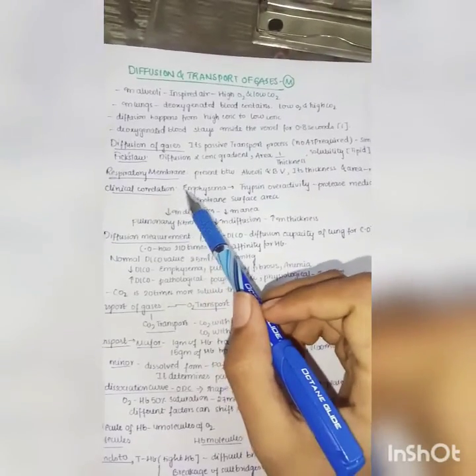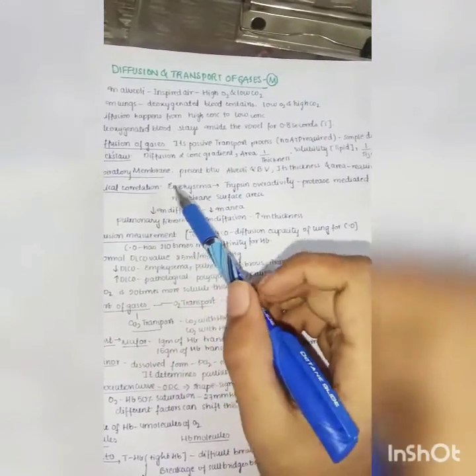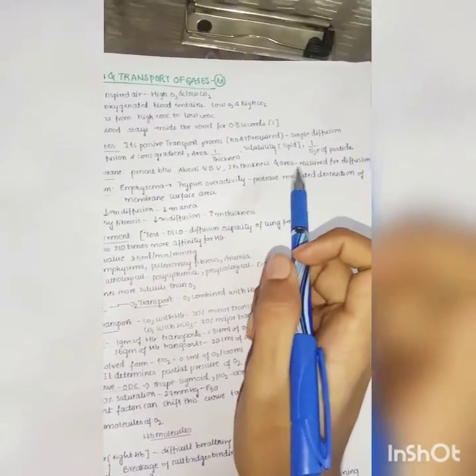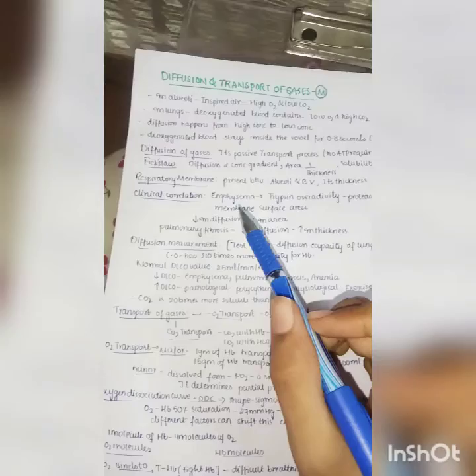Now let us see the respiratory membrane. The respiratory membrane is present in between the alveoli and the blood vessel. So diffusion mainly depends on its thickness and area.